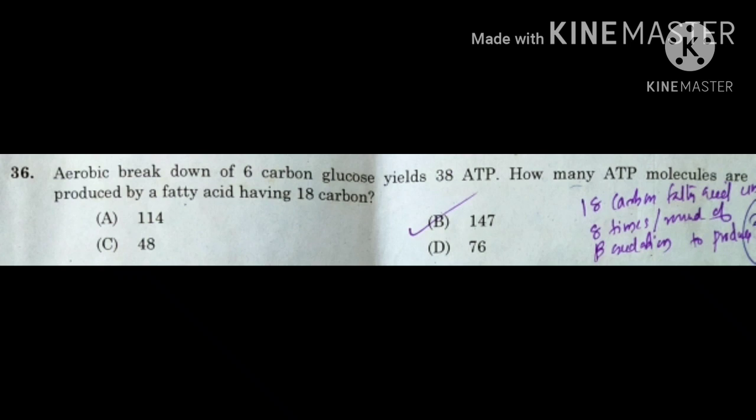Okay, I think you are now familiar with how to calculate this type of question, that is, how many ATPs are produced from a fatty acid. Go through the entire video, then you will get some idea about calculating the ATP from a fatty acid having any carbon number.